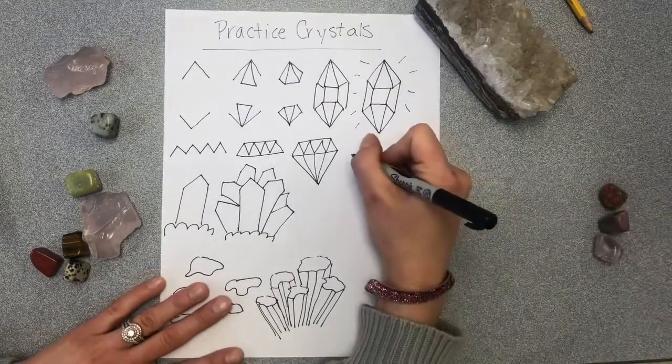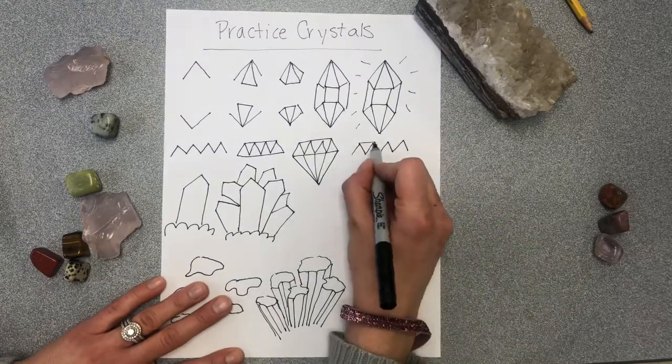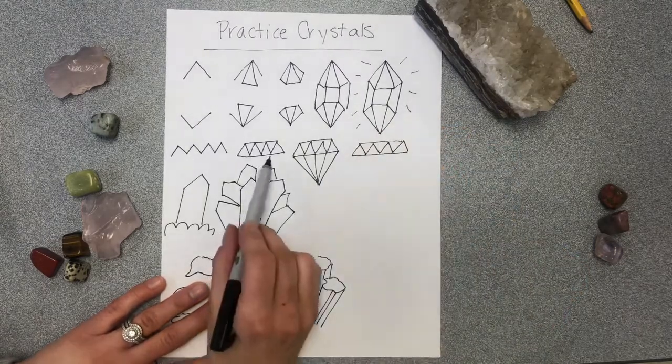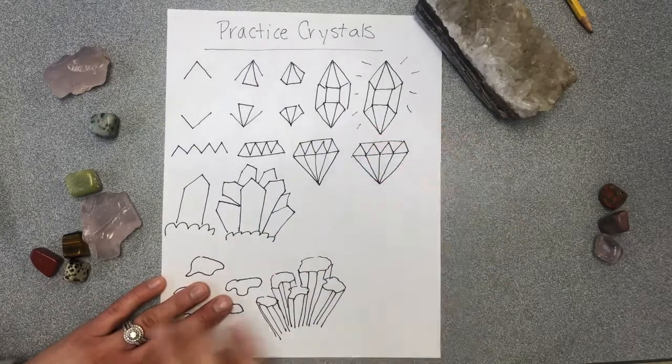Then make a zigzag for our diamond. Up, down, up, down, up, down. Connect the bottom and the top, and then make a V and connect the bottom of the V to each bottom of your zigzag.